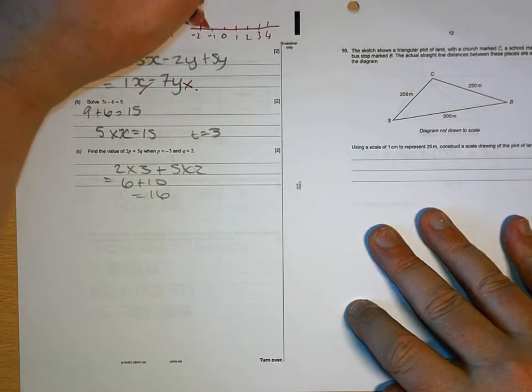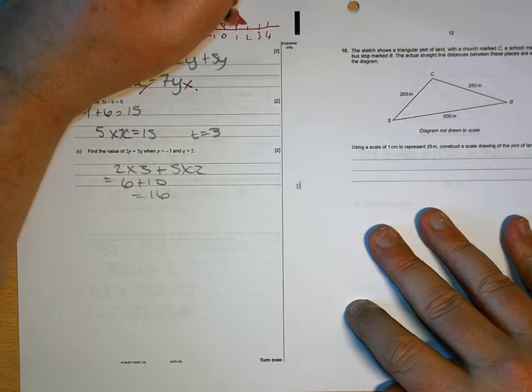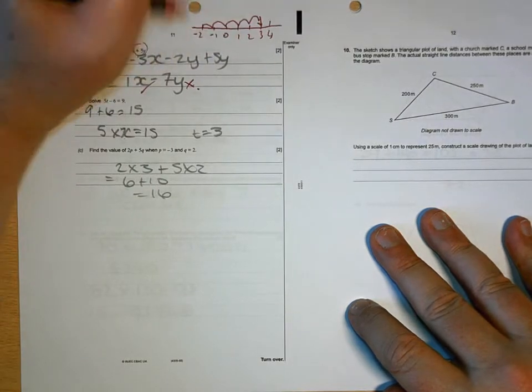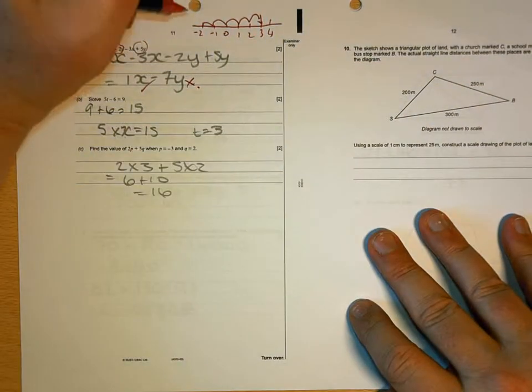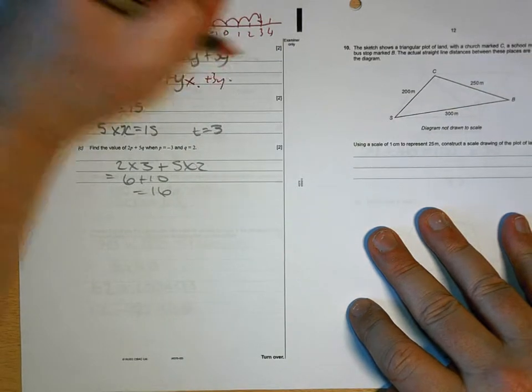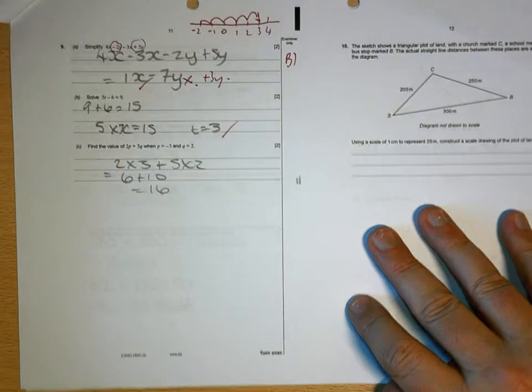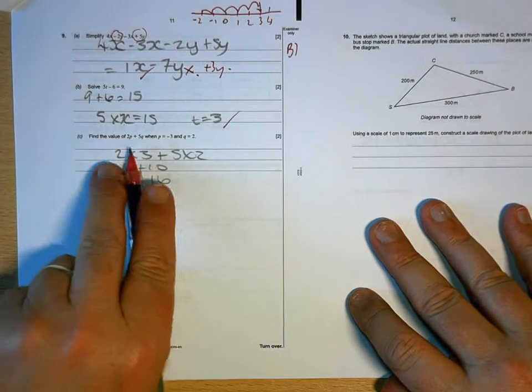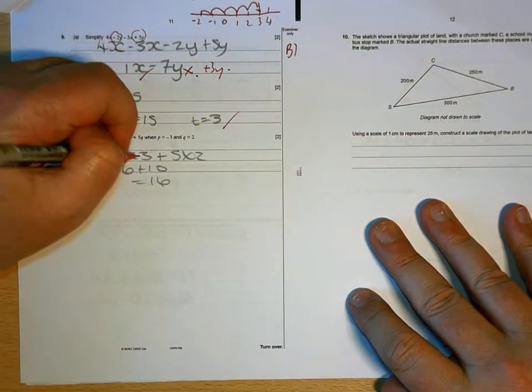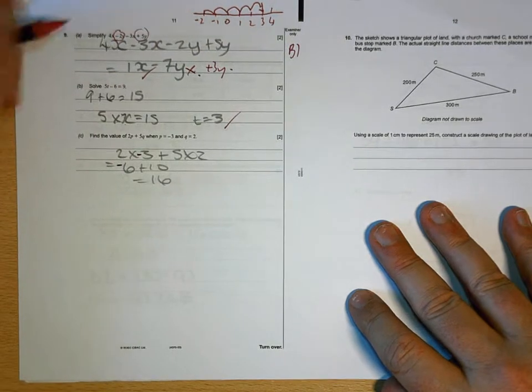And you're going up 5. 1, 2, 3, 4, 5. So you end up at +3. So 1 mark there. T is 3, is correct. And with this one, P is -3. So that will be -6.